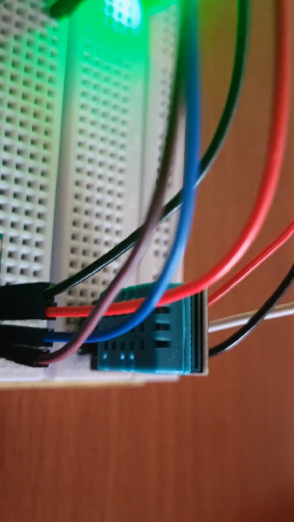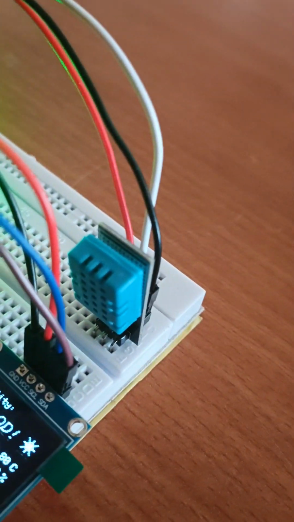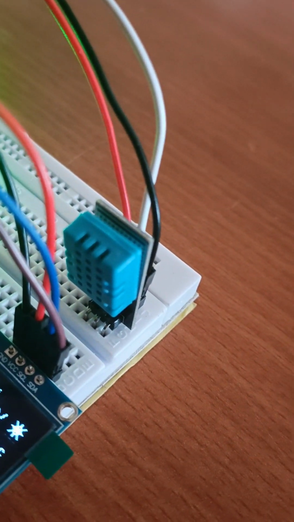One of the components which we have used here is the DHT11 temperature and humidity sensor. It is a combined temperature and humidity sensor. This sensor measures the temperature and the humidity. The output provided by the DHT11 sensor is in digital format.